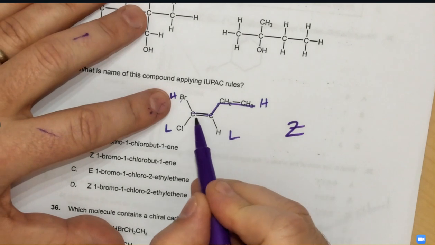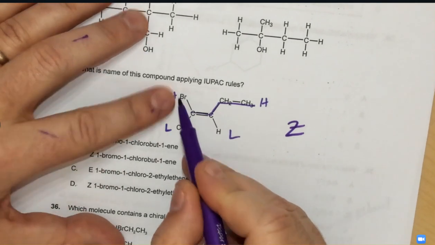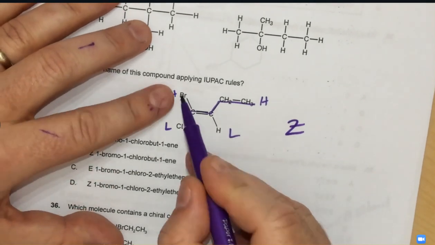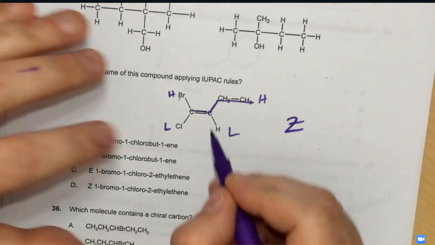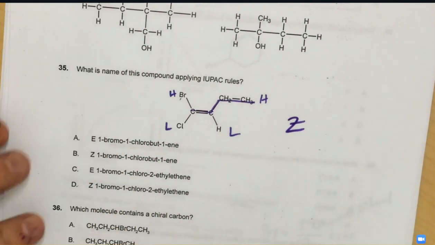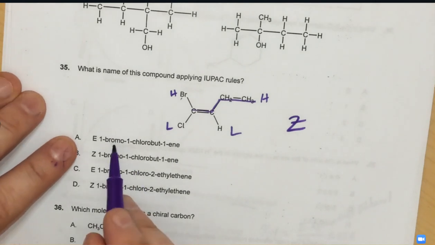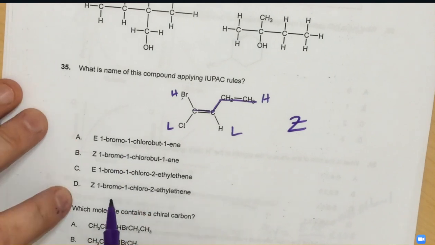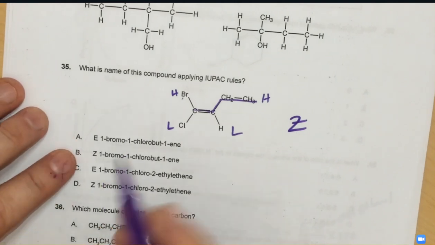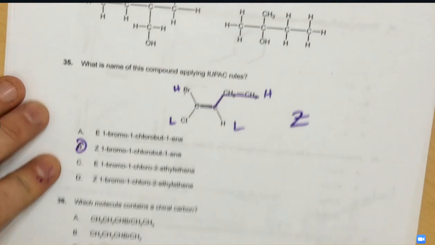And what we have here is but-1-ene with a chlorine and a bromine on carbon 1. So it'll be 1-bromo-1-chloro, or Z-1-bromo-1-chloro-but-1-ene. Yes, sorry, and that's choice B.